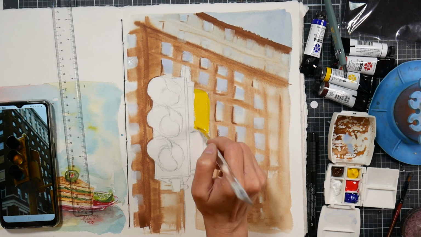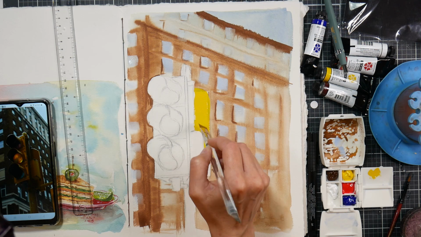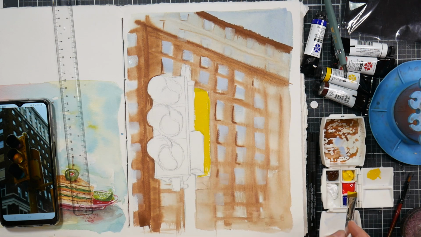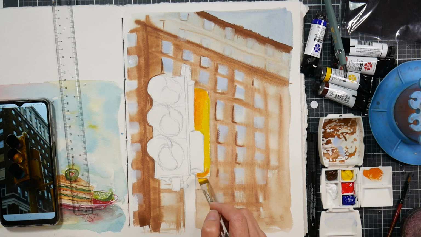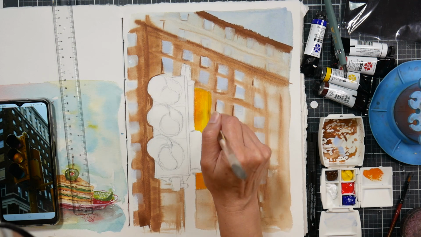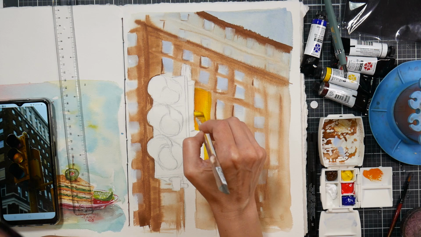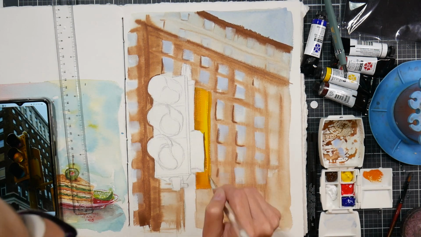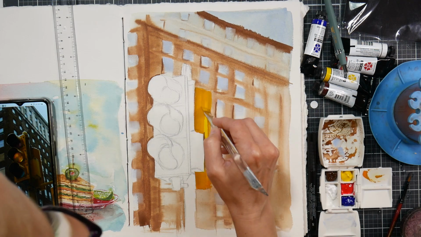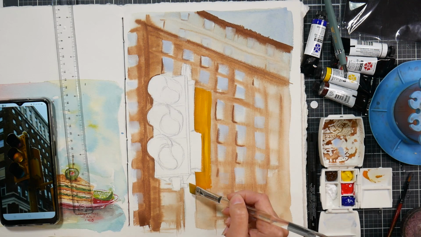And on Blick, you can find them for about $11 and up for a 15 ml tube. So I also bought a tube of burnt umber. Yes, I can mix a brown with those colors in the set, but it's kind of an acidic looking brown. It's not a really rich brown, and it's just a lot easier. And I'll save a lot of my other more expensive pigments by buying a tube of burnt umber. So that's what I did there.